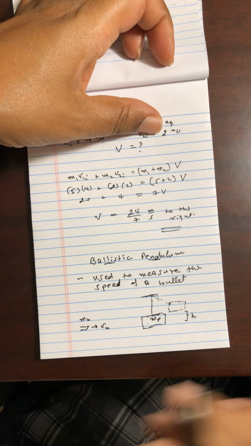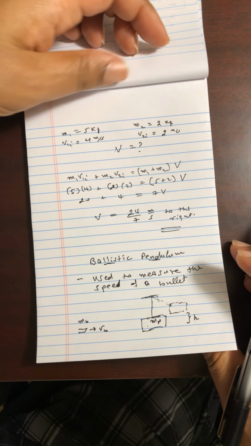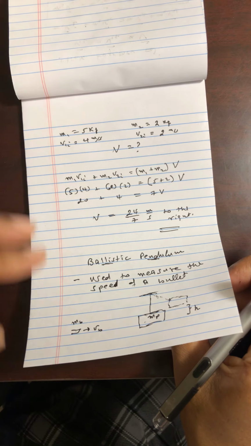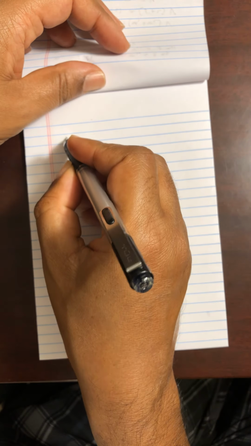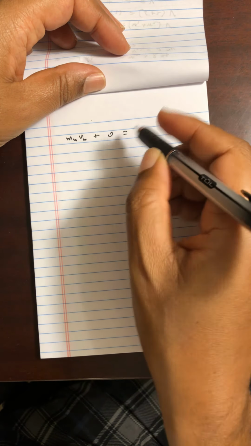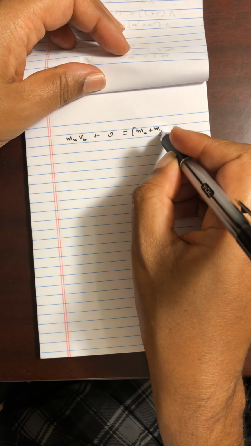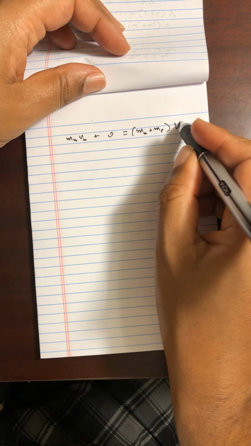So let's apply the equation for a completely inelastic collision, which involves the mass of the bullet and the speed of the bullet. Remember, the pendulum is initially at rest, so its initial momentum is 0, and then you've got the sum of the mass of the bullet and the mass of the pendulum times the common speed v.